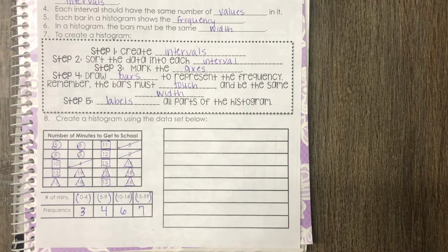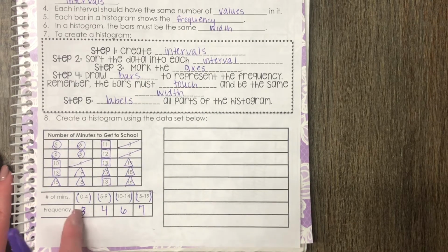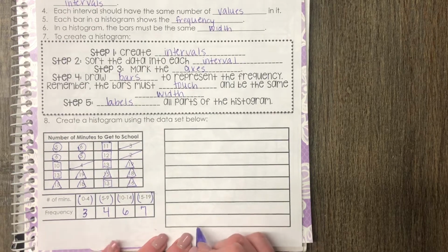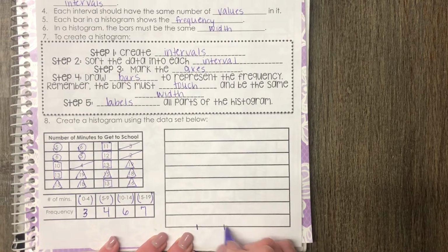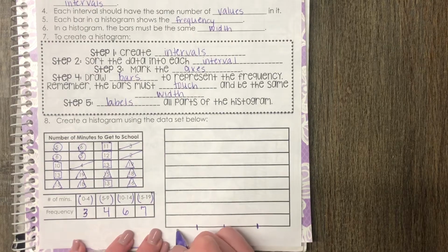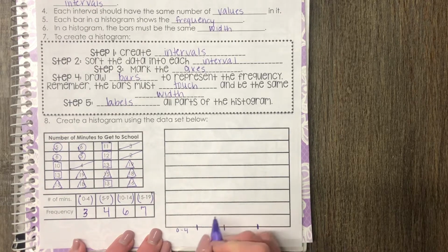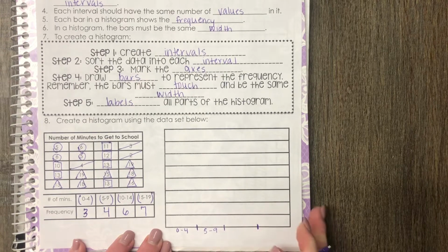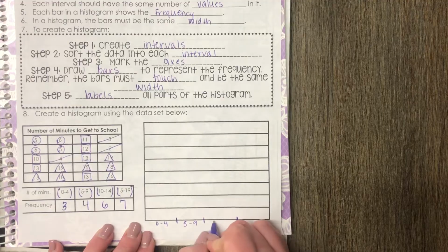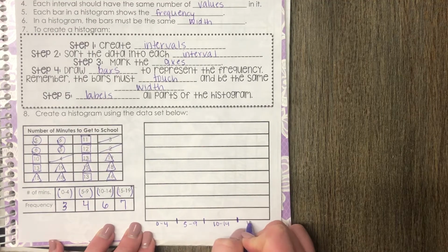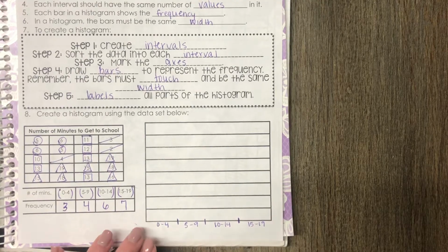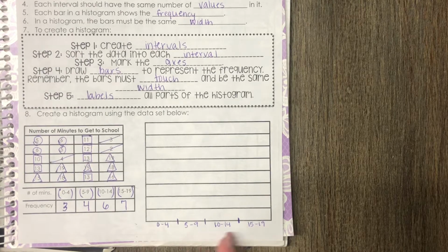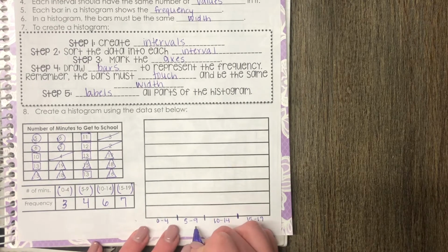So now we know that there are going to be 4 bars because there are 4 intervals. So we can go ahead on our bar graph and split right here in the bottom it into 4. Okay? And our first interval is going to be 0 to 4. Our second one, 5 to 9. Our third one, 10 to 14, and then 15 to 19. Okay? So now we want to go ahead and create our bars. But before we do so, let's go ahead and label our axes. So down here, our intervals are going to be number of minutes.